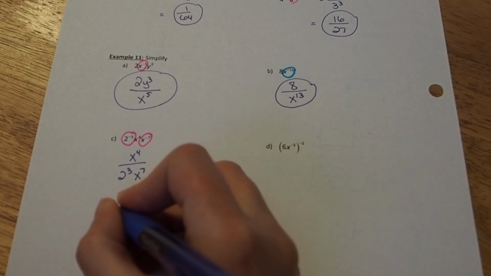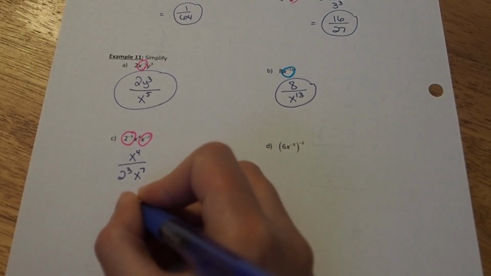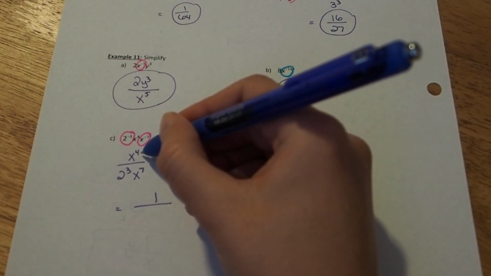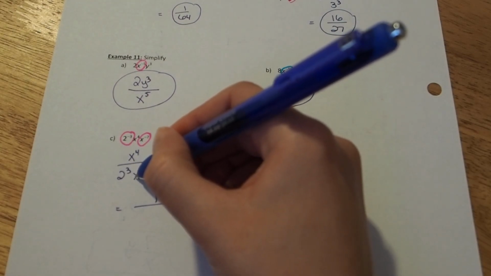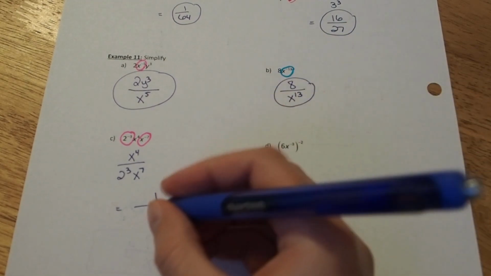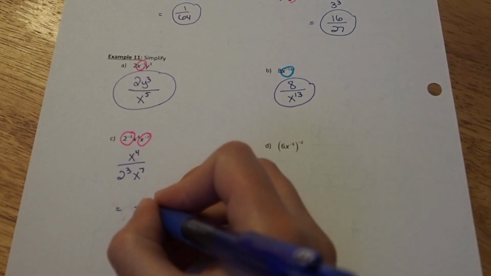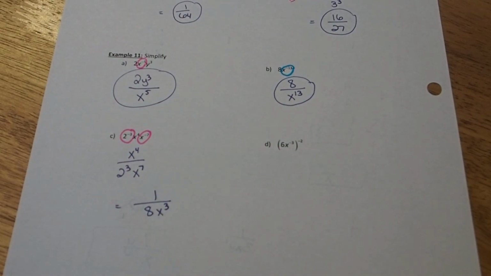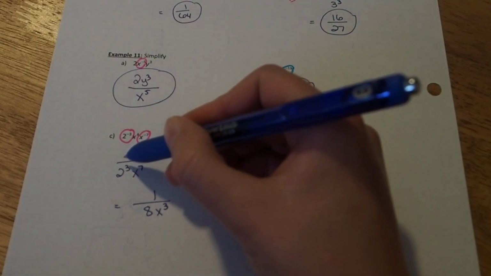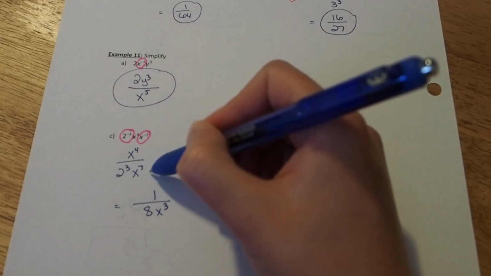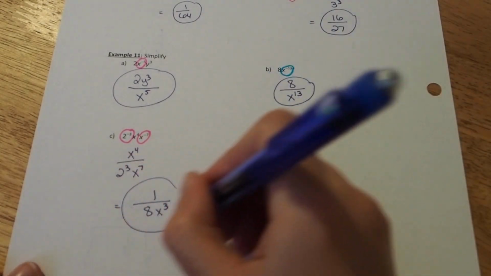So I would subtract. My numerator is going to be empty, 1 over x to the 7th, the larger one, x to the 7th minus x to the fourth gives me x to the third in the denominator, and I know that 2 cubed is 8. So when I subtract the exponents, I always look for which one's larger because the base, x, is going to land in the position that has the larger. Think about it this way. 4 of these cancel with 4 of those, leaving 3 in the denominator.